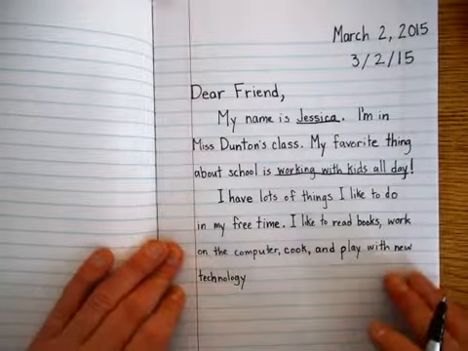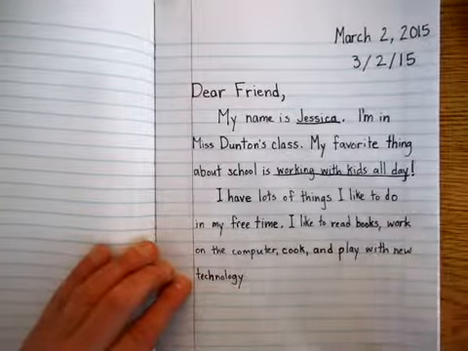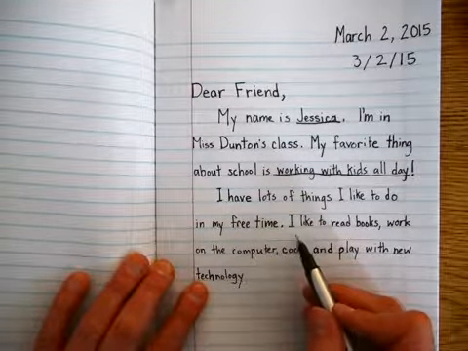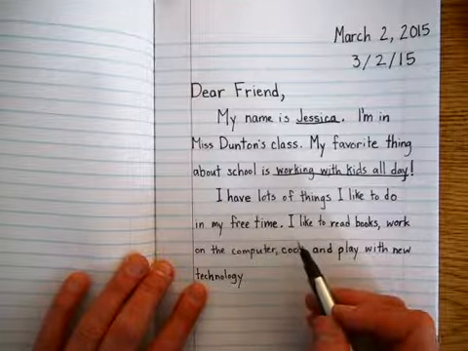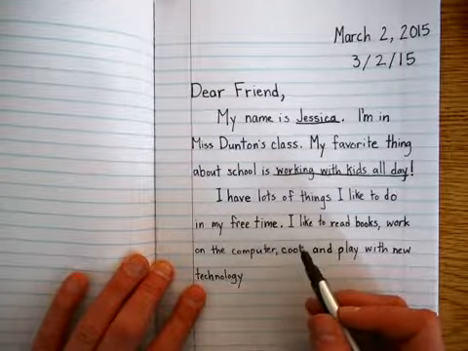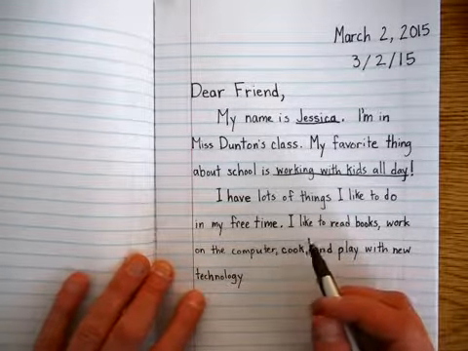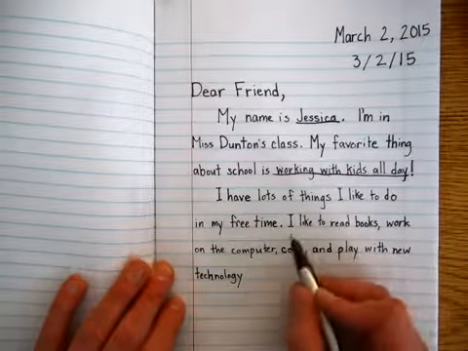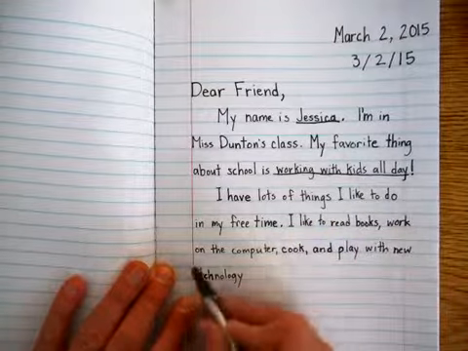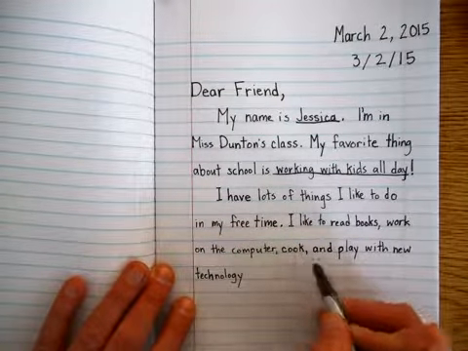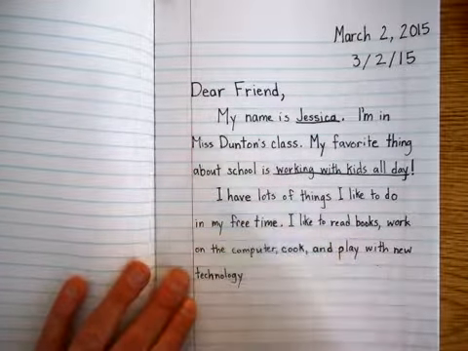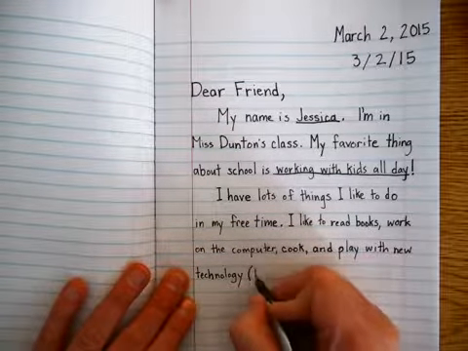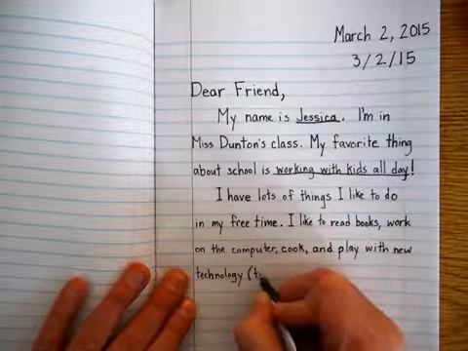You will have to decide how you want to say your stuff. But so what I have so far, and notice how I'm going back to reread what I've written already. That helps me keep my ideas straight, because sometimes I forget what I'm doing. Alright? So I like to read books, work on the computer, cook, and play with new technology. And then maybe I'll write in parentheses tech gadgets.